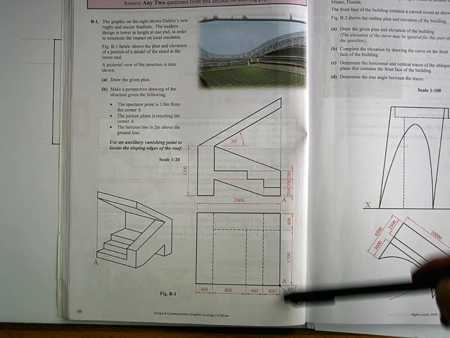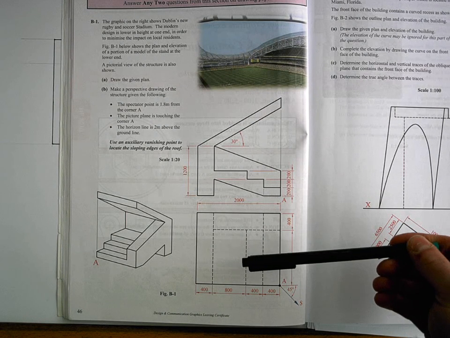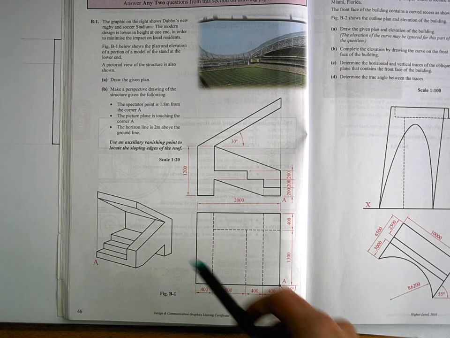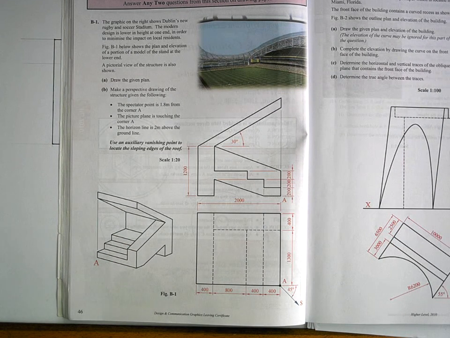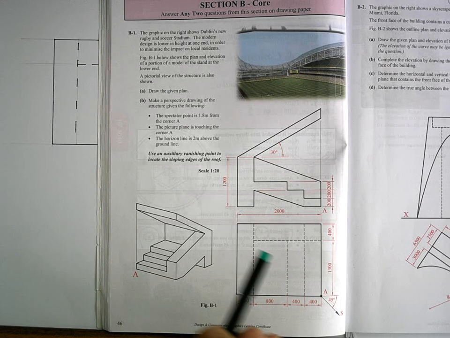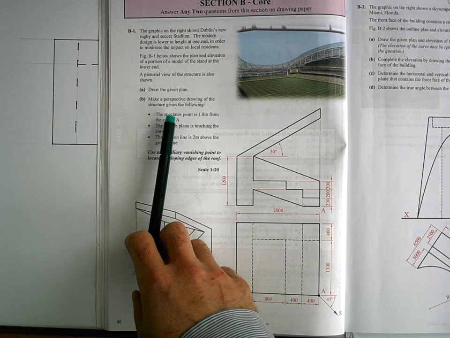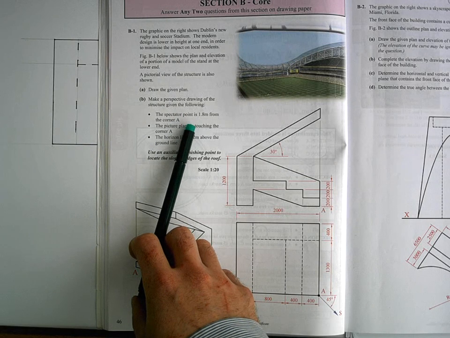So heavy outline, you're looking straight down on it, and broken lines indicating hidden detail that you can't see. So that would be the side of the stand, the steps, all that kind of stuff. So the plan view, not really any issue there. Now, the details of the actual perspective question. They want you to draw a perspective drawing of the structure, and they give the following details.